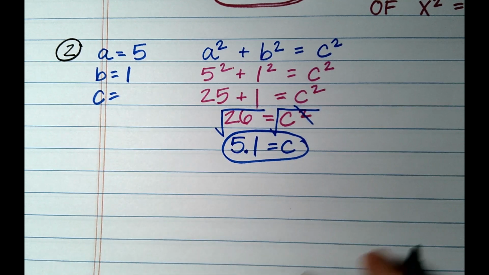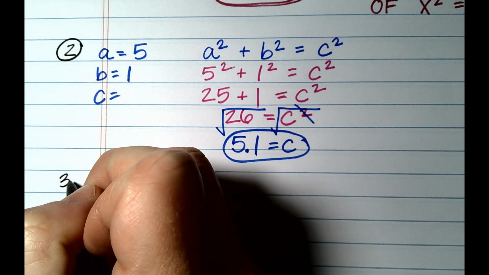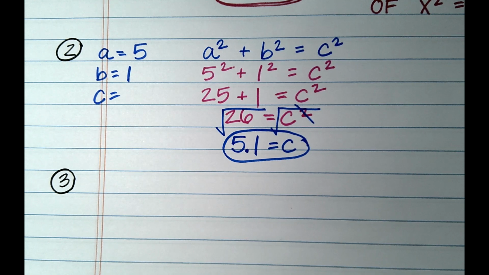Now, before we go to number 3, do we have any questions about what we just did in 1 and 2? At any point, if you come up with questions, interrupt me, ask them. Ready for number 3? All right.